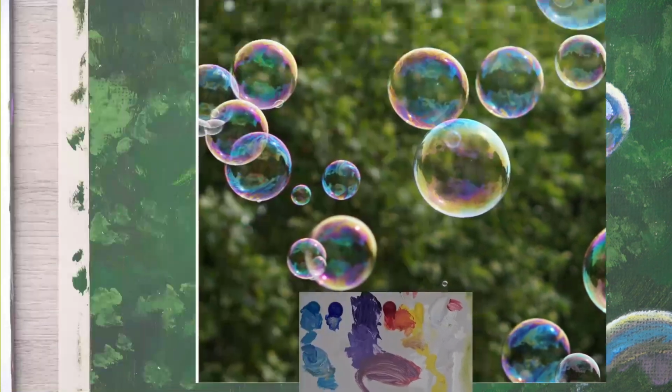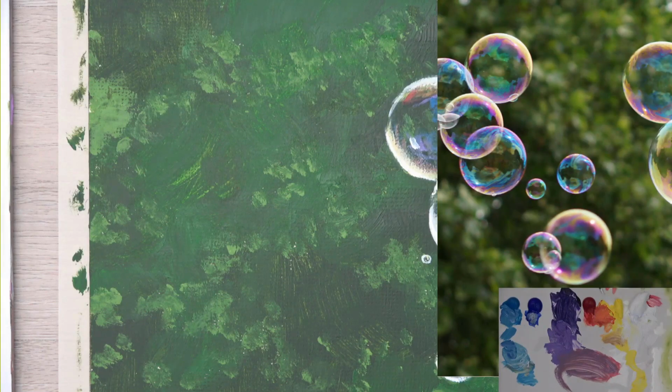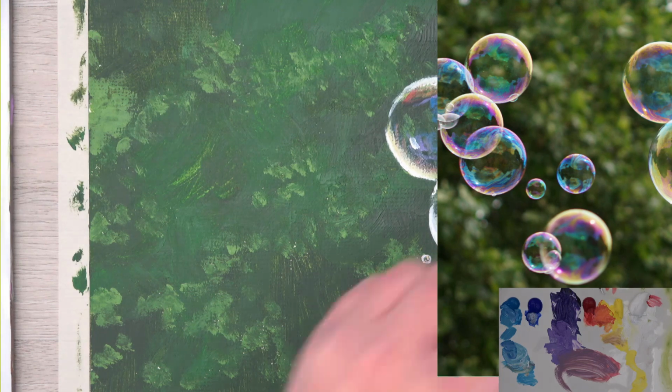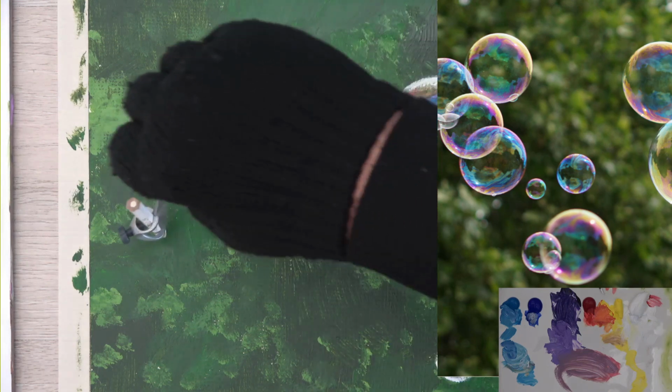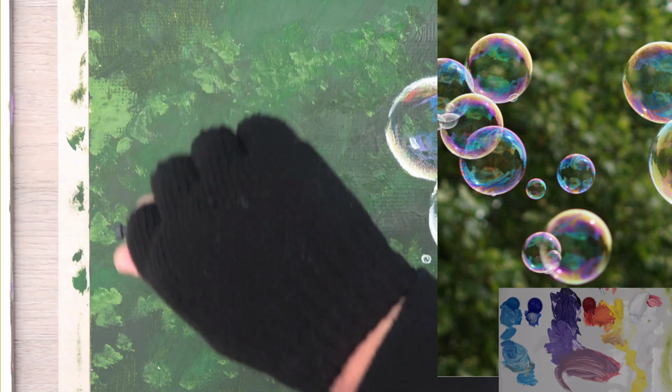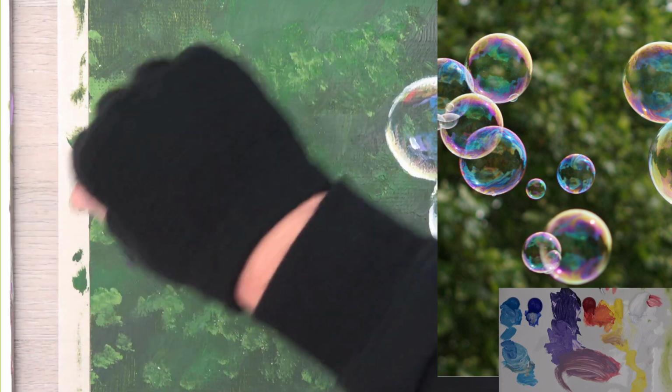Let's go to there. Move all that up. And let's just get ourselves a main bubble, and then we'll stick the other one to this one.